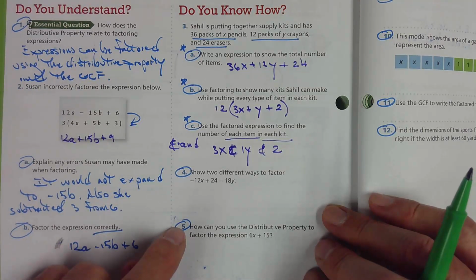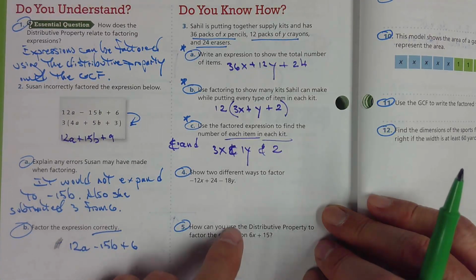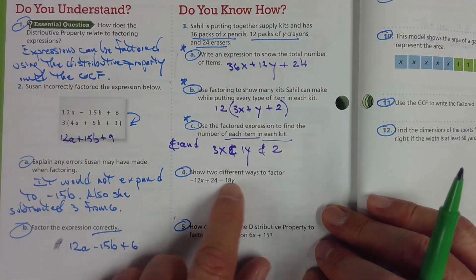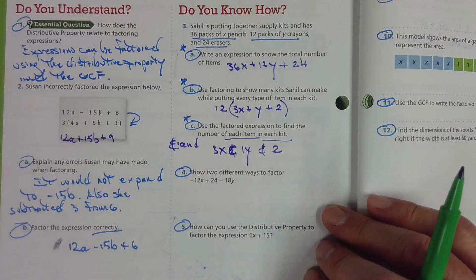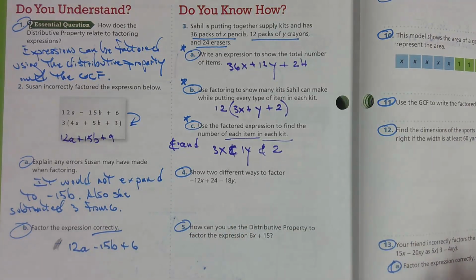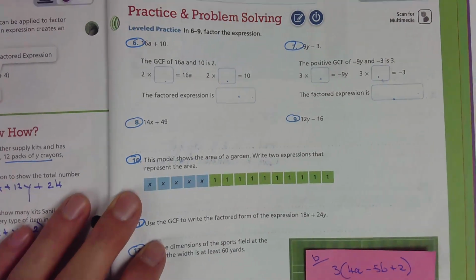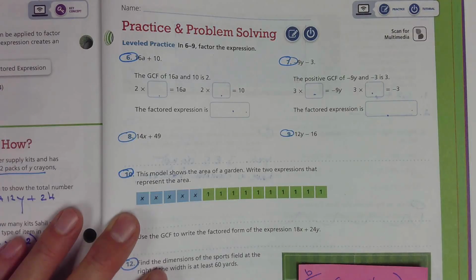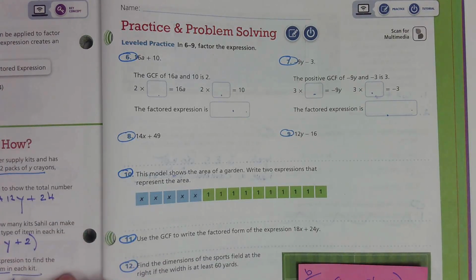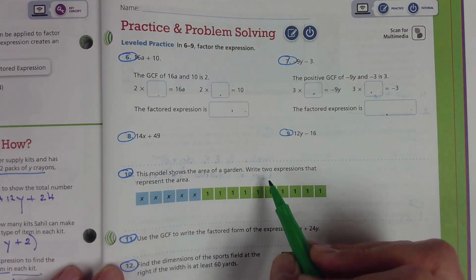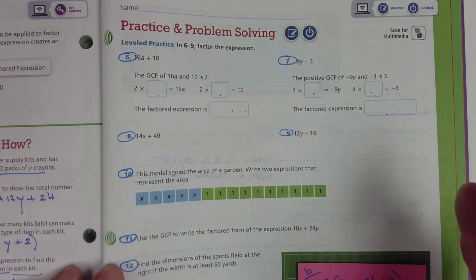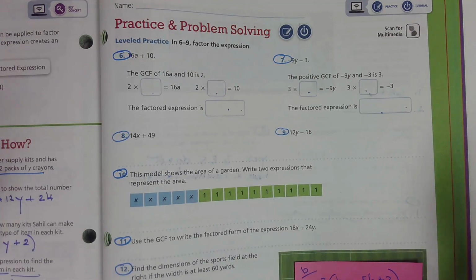Circle 4 and 5. So show me 2 different ways to factor those. Number 6 and 7, circle those. 8, 9, and 10. So for number 10, Mr. Scott, what's going on?